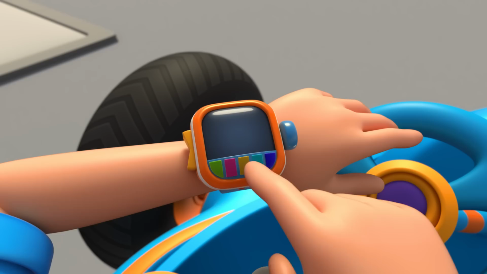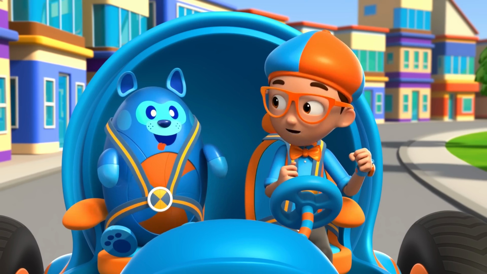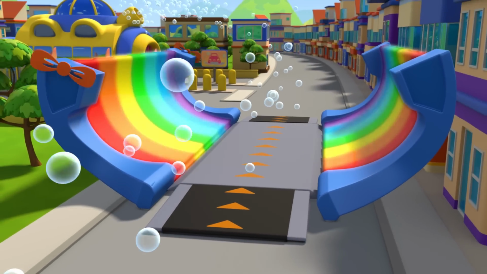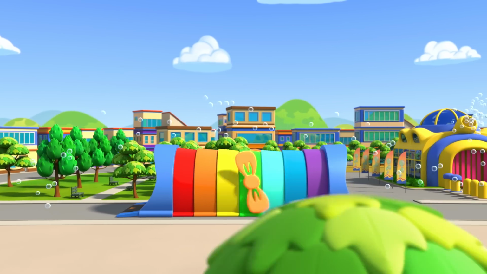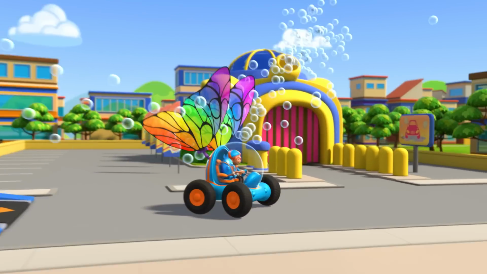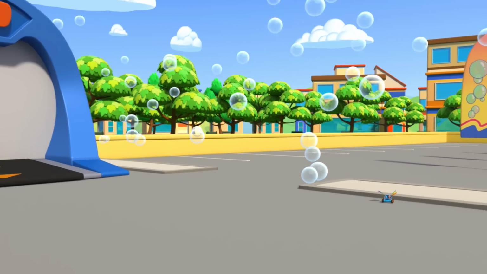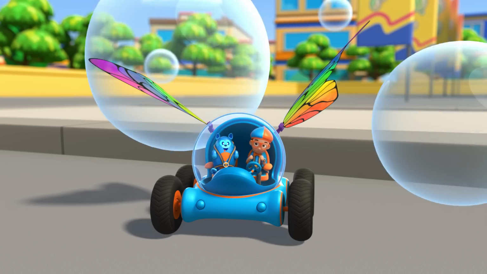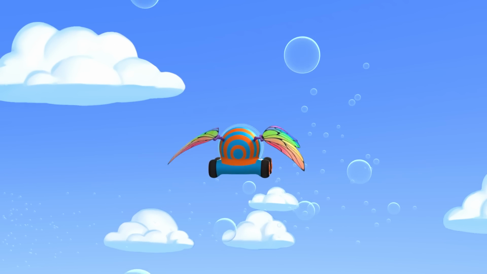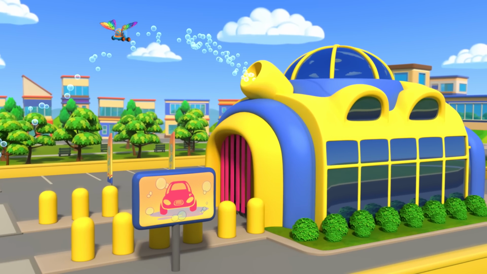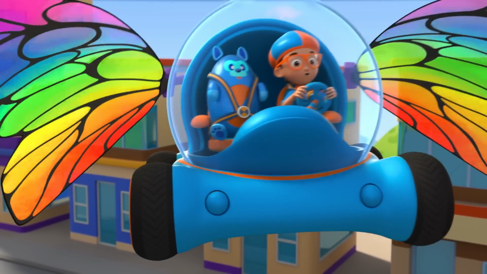I'm gonna need wings. Wings confirmed. Activate Blippi Station. Shrinking down! The BlippiMobile is ready for adventure. The bubbles are from the car wash. Let's give it a wash.